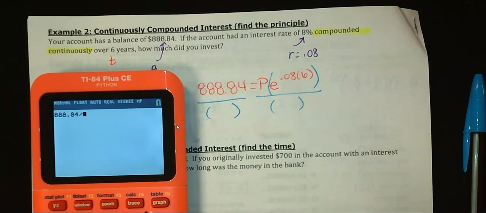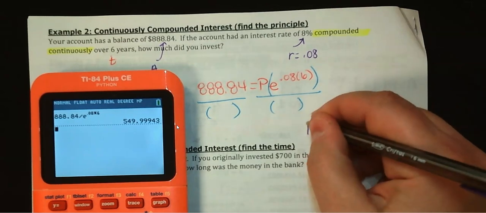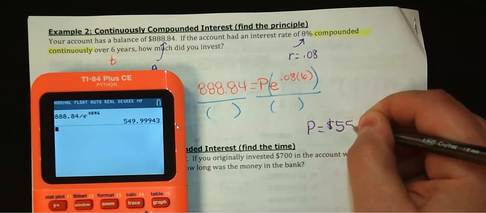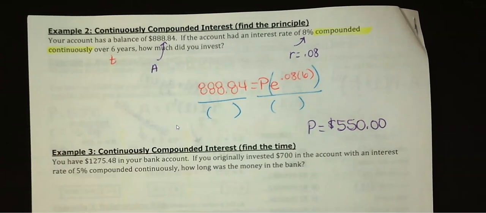Okay, so how I would type this, I would do 888.84 divided by, and then if you have an 84, you shouldn't have to do it, but if you have an 83, just put parentheses around your exponent. I'm going to hit second natural log so I can get my e, and then I'm going to do 0.08 times 6. And what would you round that to? 550. All right, so I'm going to say the principal here was $550. Does anybody have any questions or not seeing that on their calculator if they're trying that out?